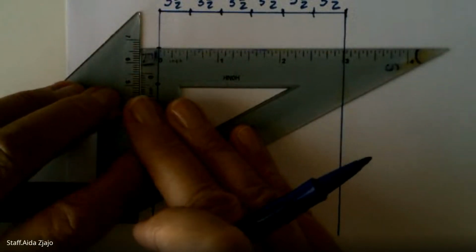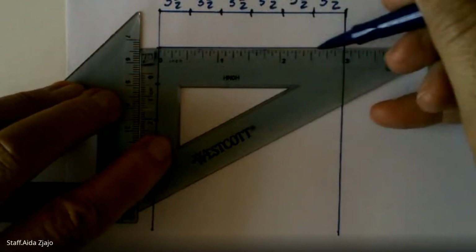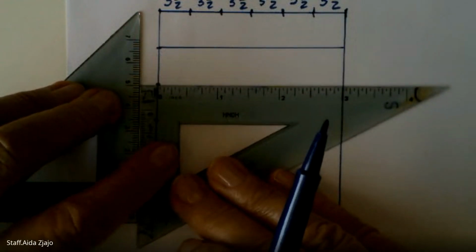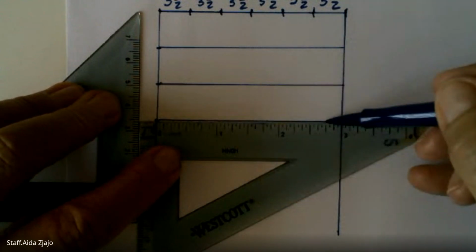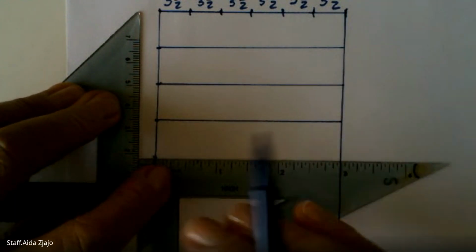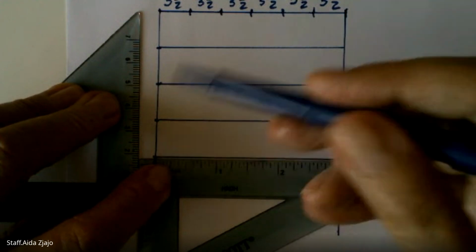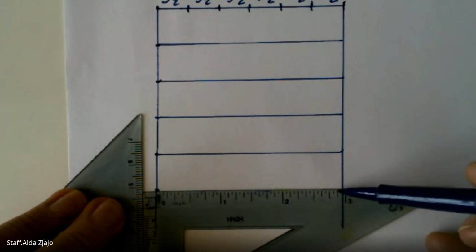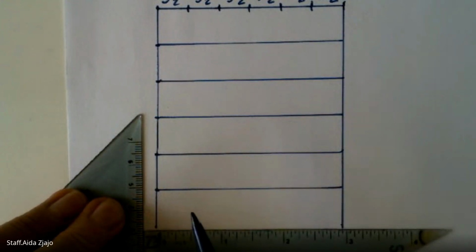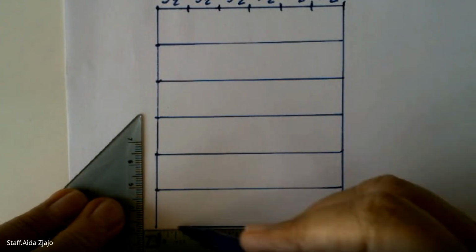So here are the rows: 1, 2, 3, 4, 5, and 6.